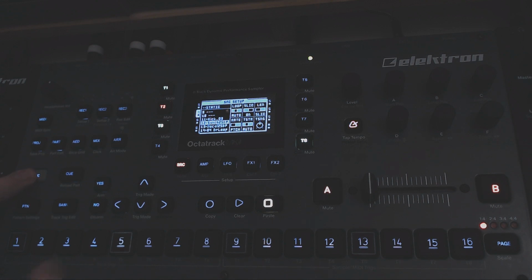You just hold down function and then you press left or right, and the slot is replaced with a neighboring sample in that direction you are going within the current directory. So I don't know what I actually selected, but let's hear it.